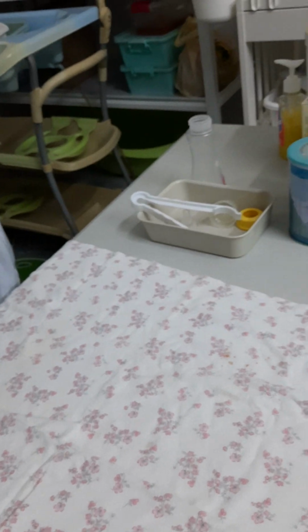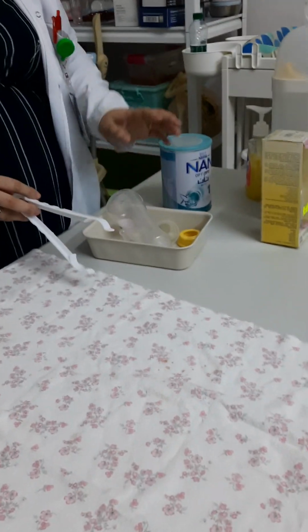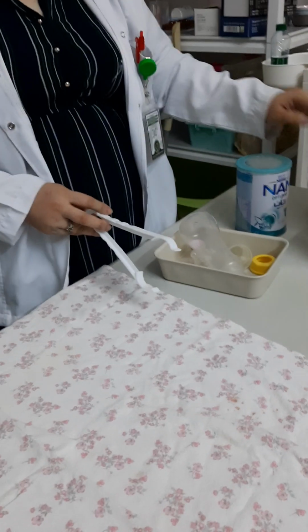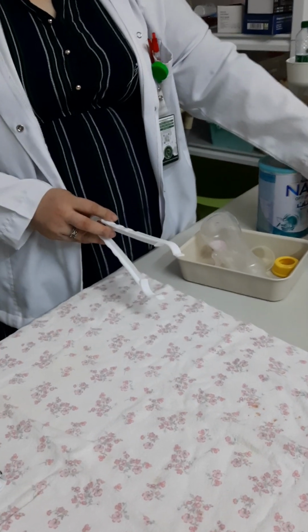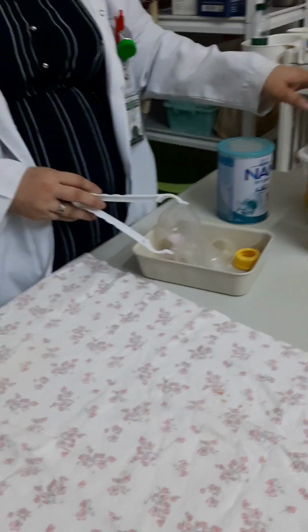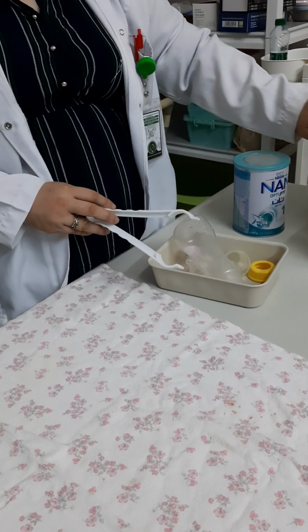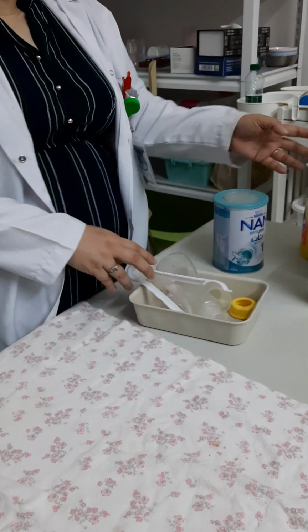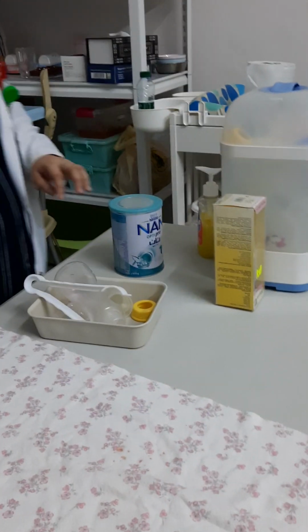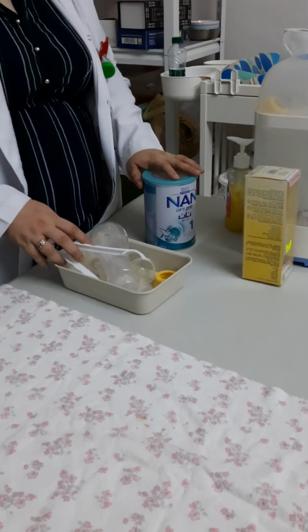For your infant feeding, of course, you have your milk. You have your bottle. Okay, this is already sterilized or clean. You can leave it here as long as after 30 minutes you have to turn it off. And in 2 to 3 minutes you have to remove the top part, and then continue to sterilize. Now I'm ready with my feeding.